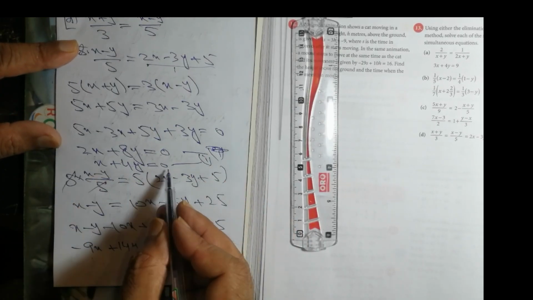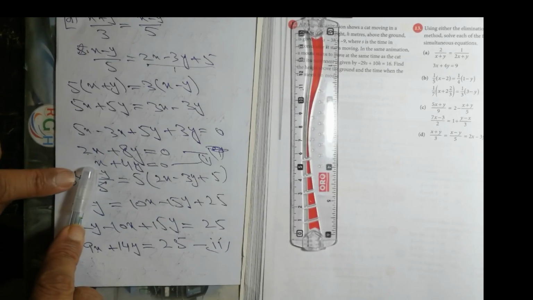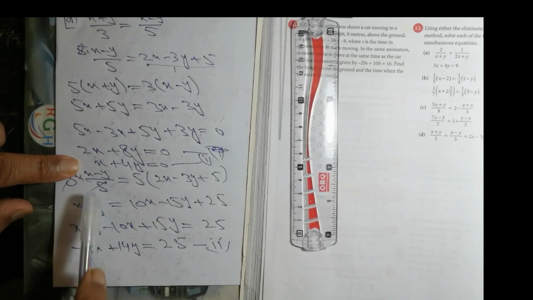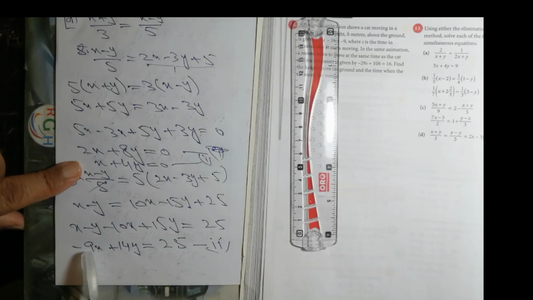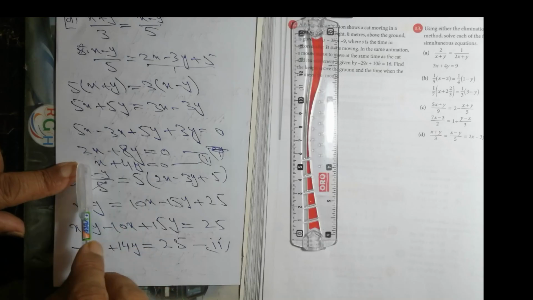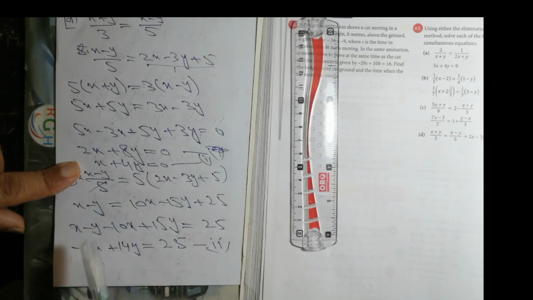So x plus 4y equal to 0, and now this is equation number 2, and now we can multiply equation number 1 by 9 to make the coefficients equal. As I explained earlier, don't see the sign, just make the coefficients equal, whether the sign is positive or negative, that is no issue. So we will multiply this equation by 9. So this will be 9x plus 36y equal to 0, and then we can add it to this one.